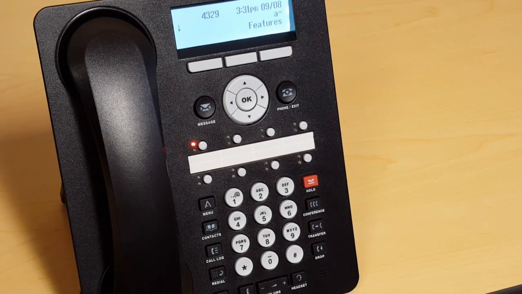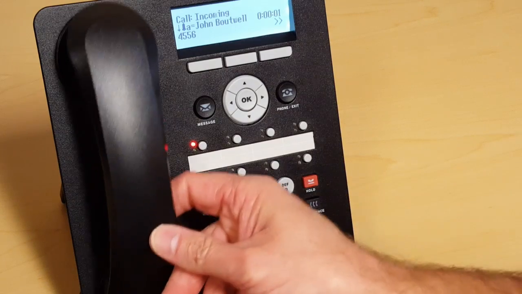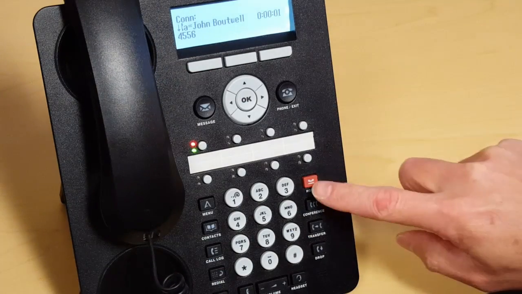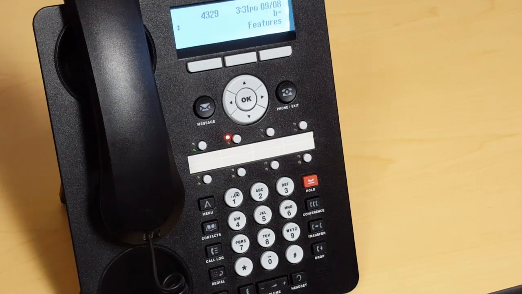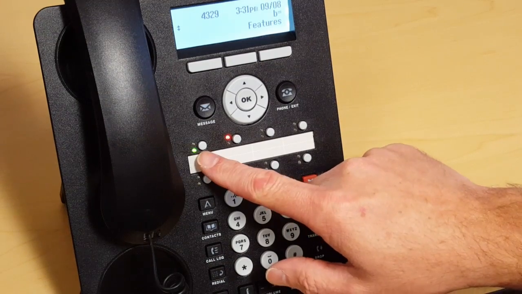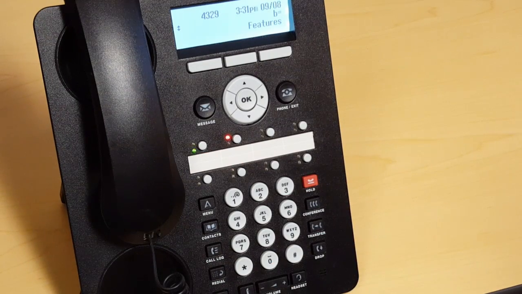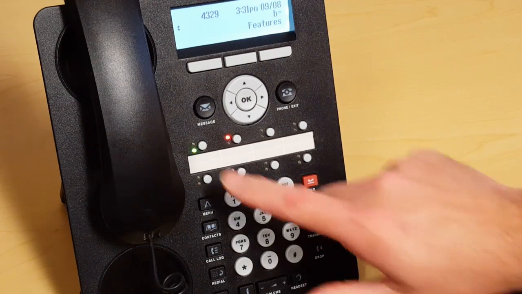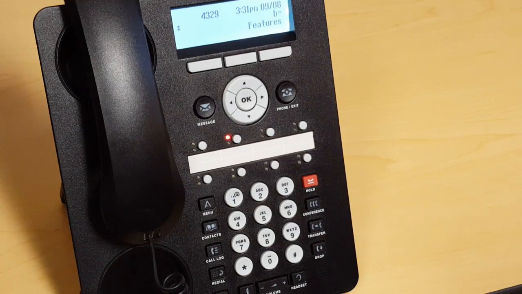Hold places the caller on hold at your extension only. You will only be able to pick up the call at your extension. Press the hold key to place them on hold. While the call is on hold, you'll see that the call appearance button green light flashes. To pick up the call, simply press the call appearance button that is green flashing and you will be connected again.